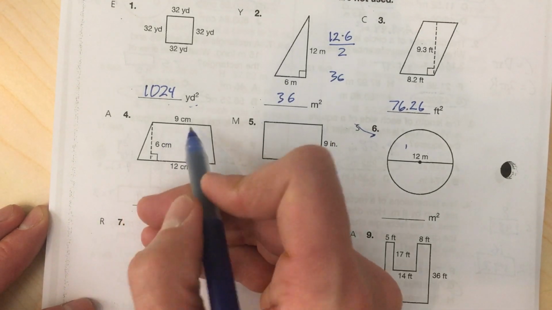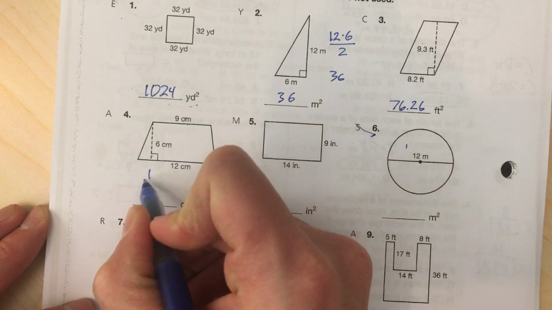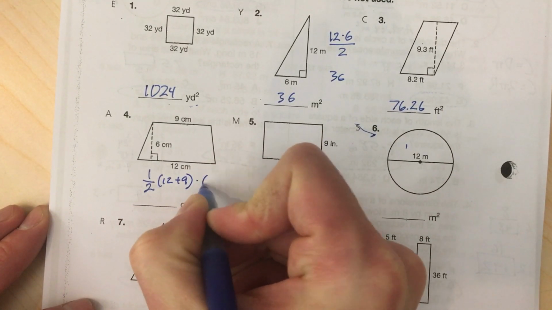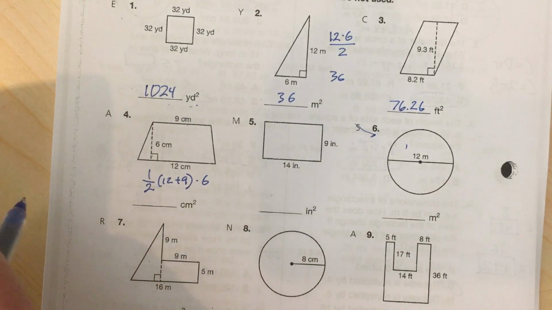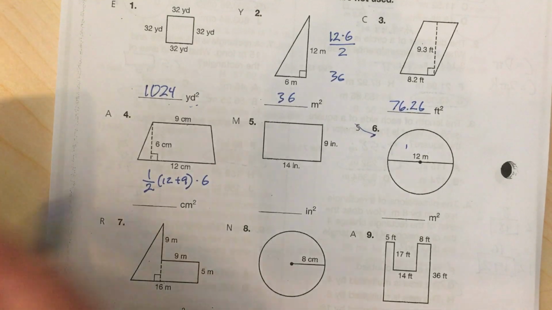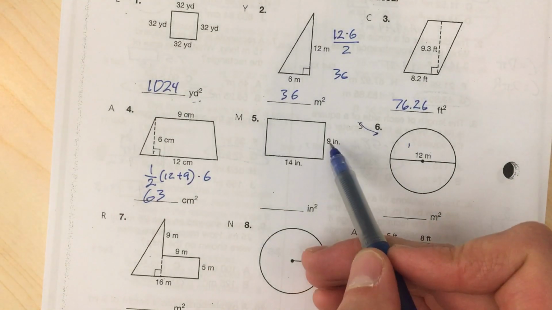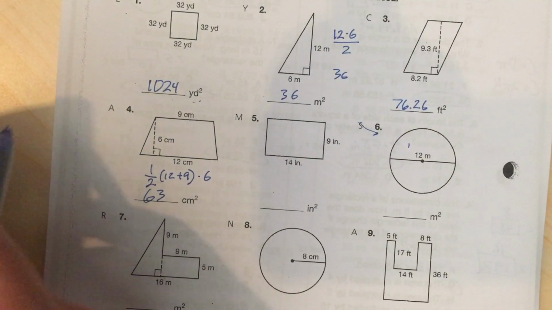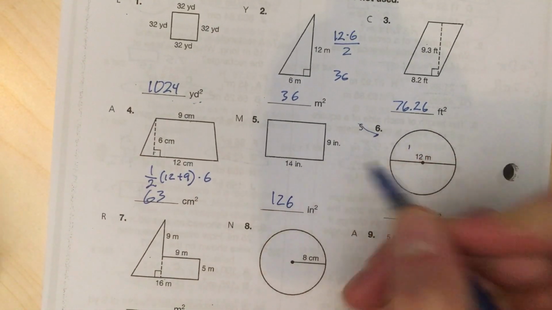So this is the one where you've got to find the average of the 2 bases first, and so that's half of base 1 plus base 2 times the height. And so that is 21 divided by 2 times 6, and that is 63. Okay, and then we have the area of a rectangle, which is pretty straightforward. So 9 times 14, and we get 126.